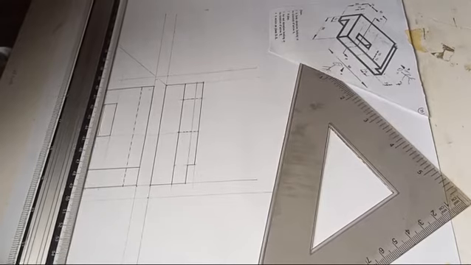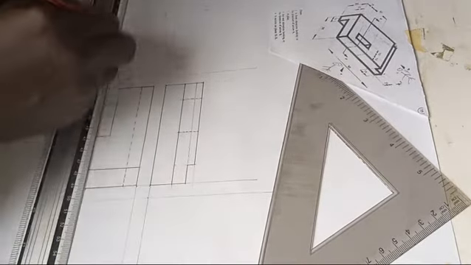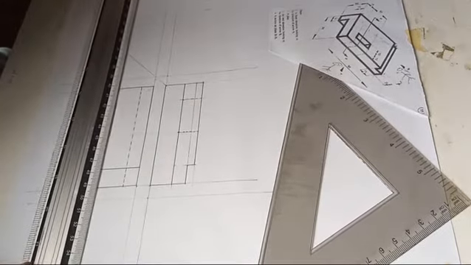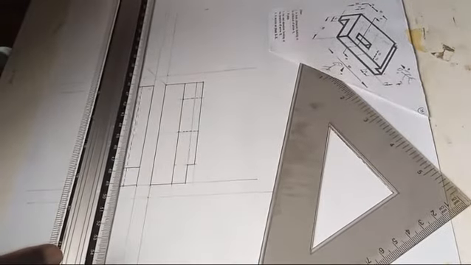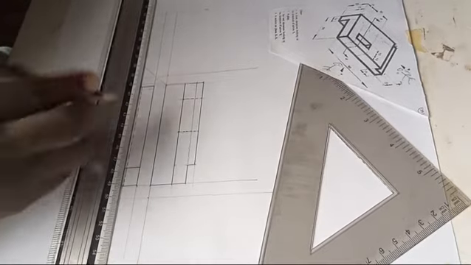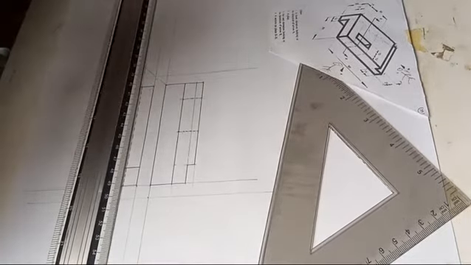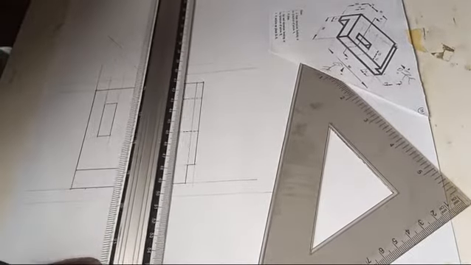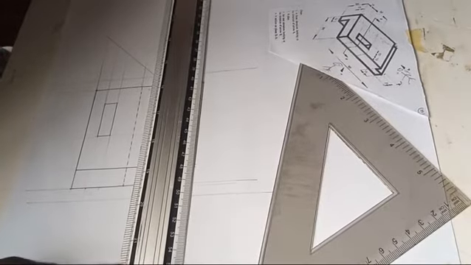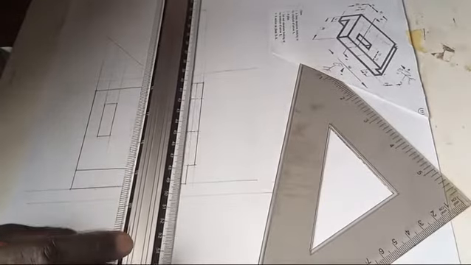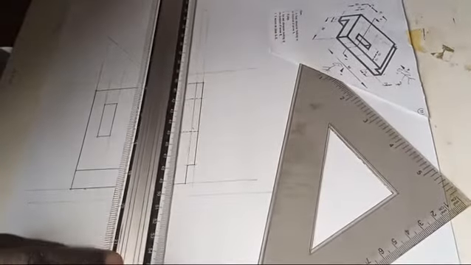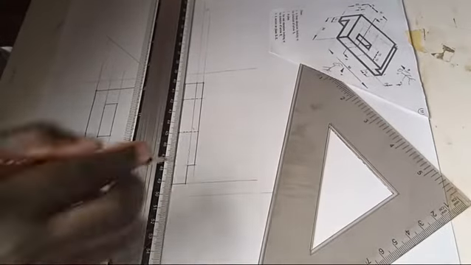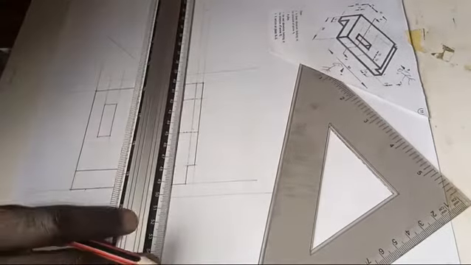You can use the plan and front elevation, the line, this one too, the line. So you can also take these ones too, the front elevation, take it there, this one, this is one edge here. You take all the edges.